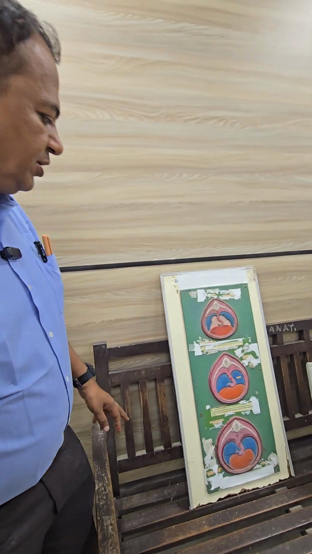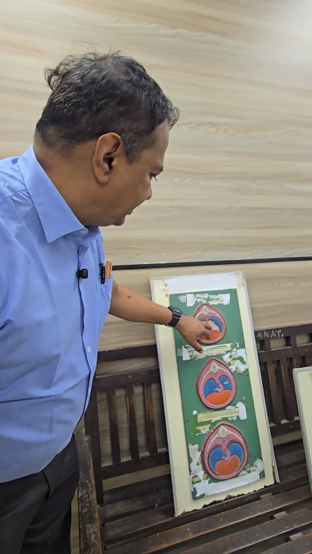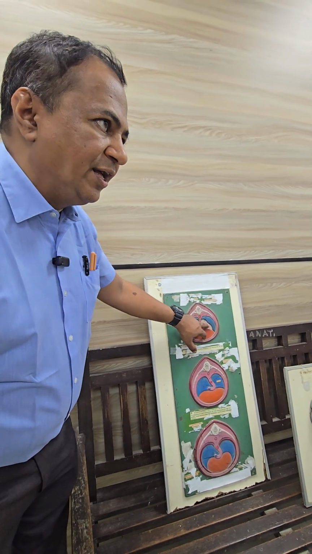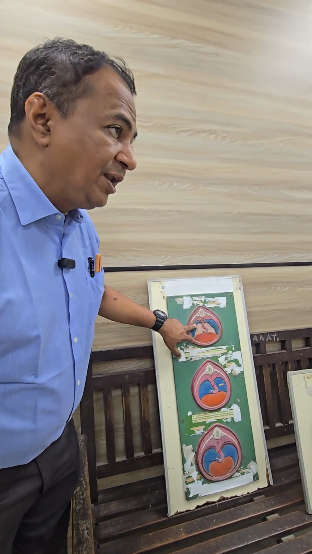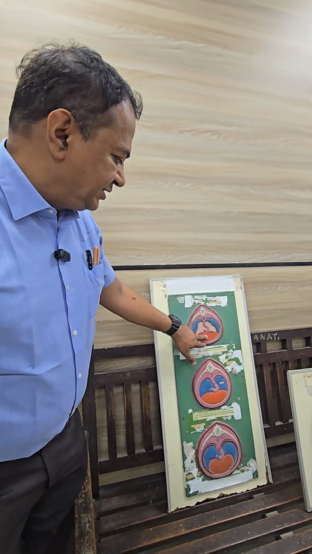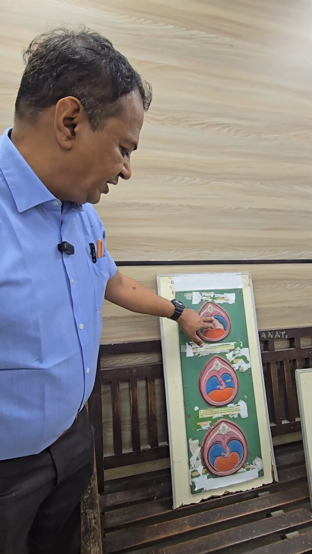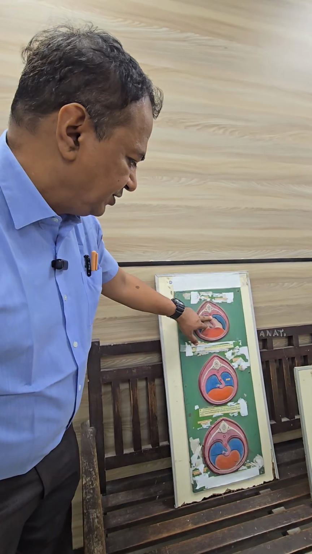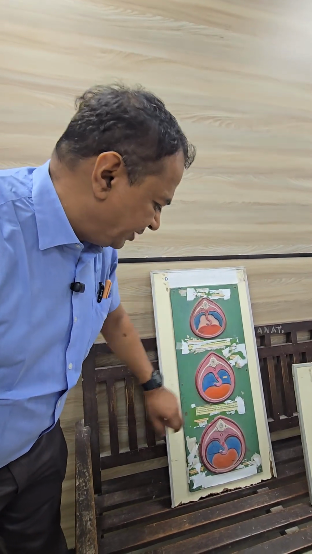Now here what you are seeing are the pericardio-peritoneal canals and these are the pleuroperitoneal membranes which are trying to cover them. This is the septum transversum and this is the esophagus and this is the mesentery of the esophagus. So this is the esophageal mesentery.